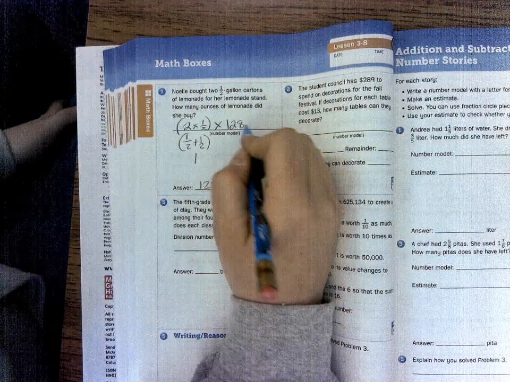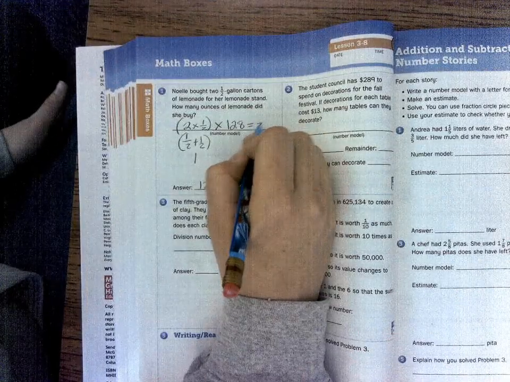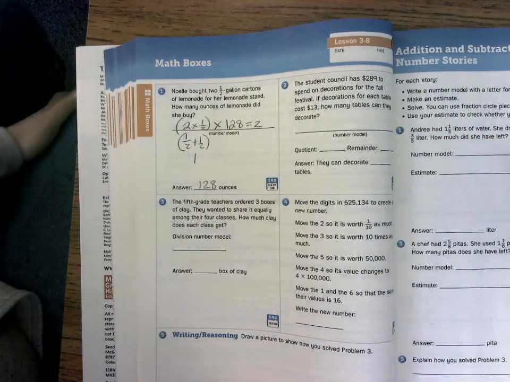And I need to put this here. This equals, I'm not going to do O because O gets tricky. I'll just do Z. Equals Z for ounces.